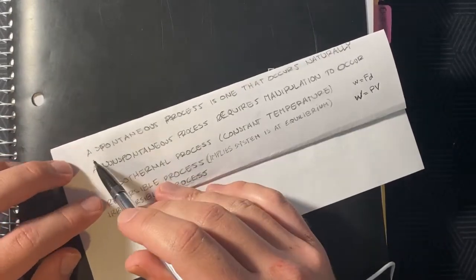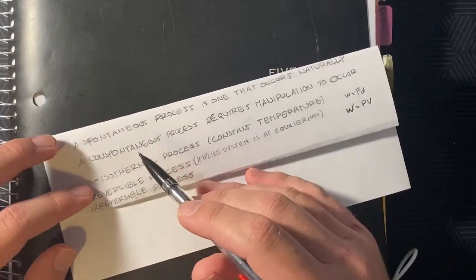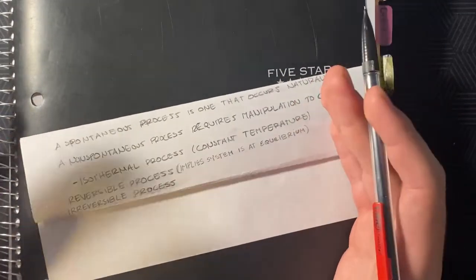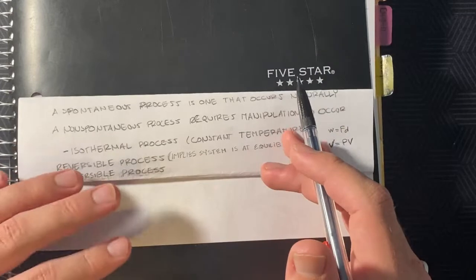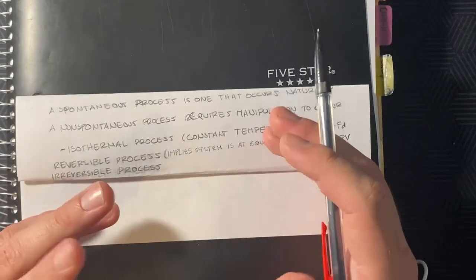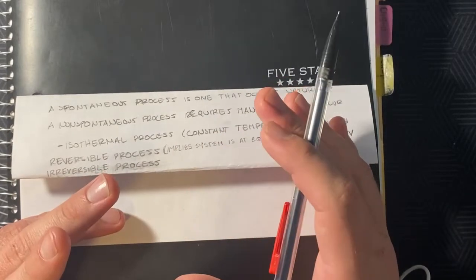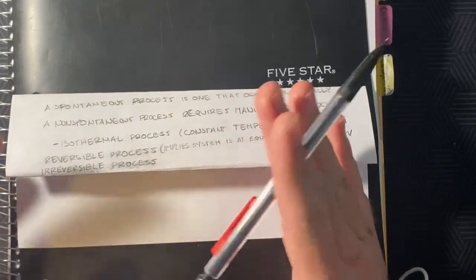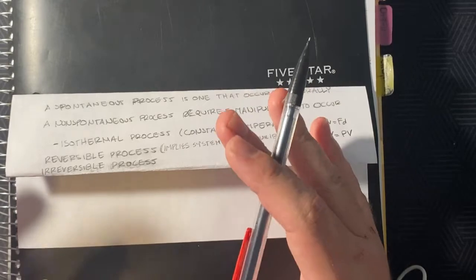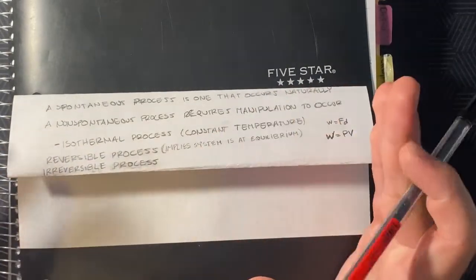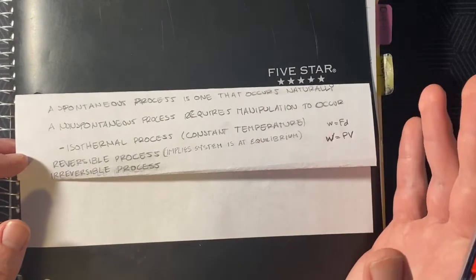So now, a spontaneous process is defined as one that occurs naturally, without the assistance of its surroundings. So one example would be the melting of ice. It just occurs naturally. Given a temperature, if it is above 0 degrees Celsius, it's eventually going to start melting, right?